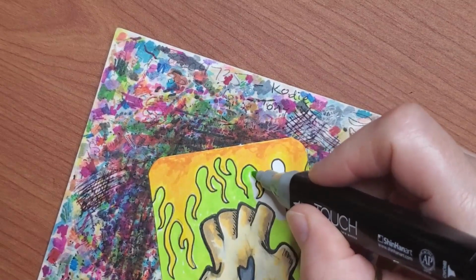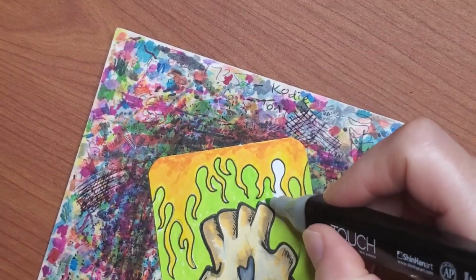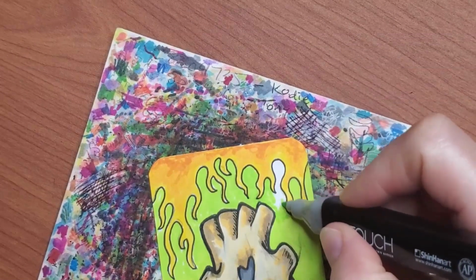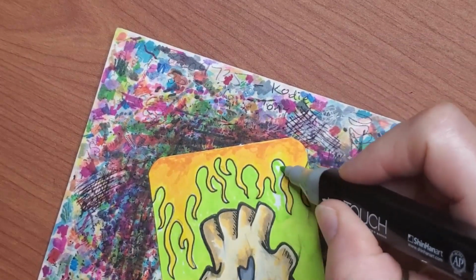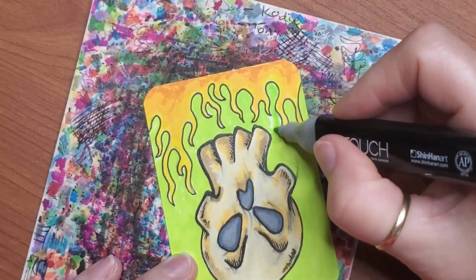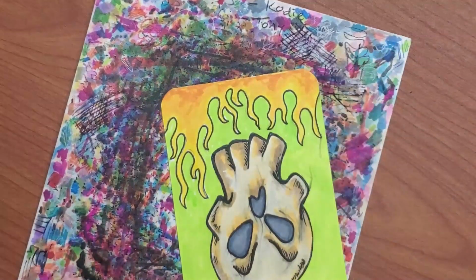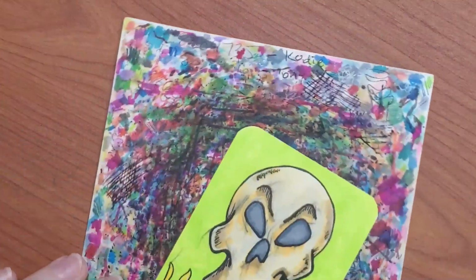For that reason, I typically don't use them. However, I did at one time. They were probably what I started with when I first started using markers years ago, because they're available anywhere. Even the local grocery store has Sharpie markers.